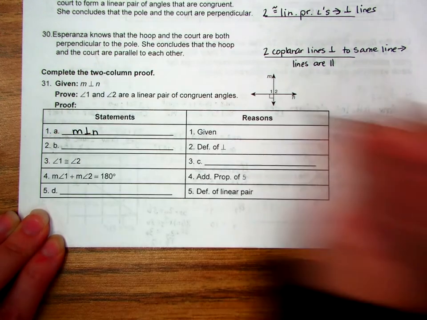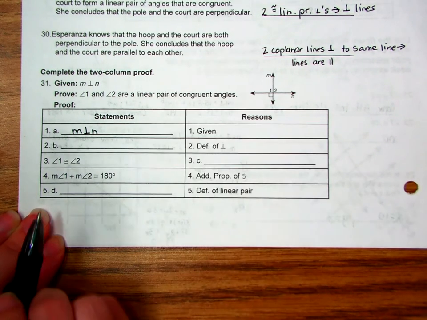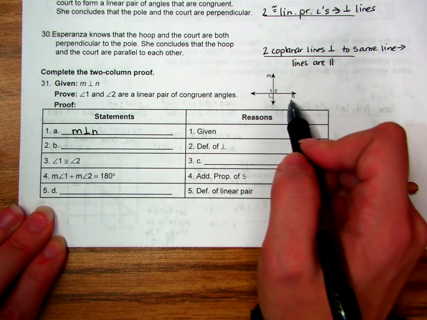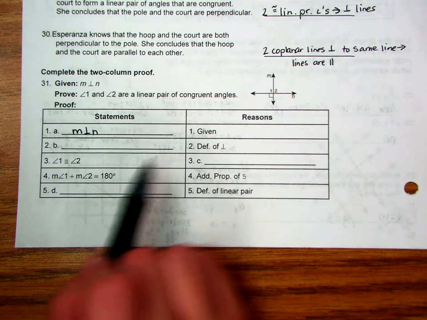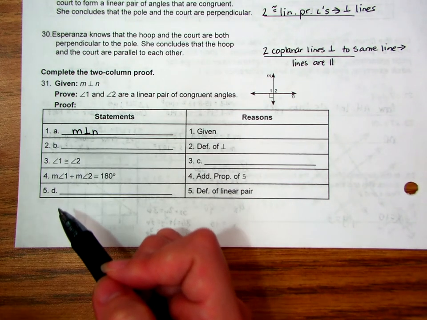Thank you. So line M and line N are perpendicular, which is part of my given. And then what do we have here? Well, if they're perpendicular, then we're going to go ahead and say that we get certain kind of angles, because perpendicular lines form angles.